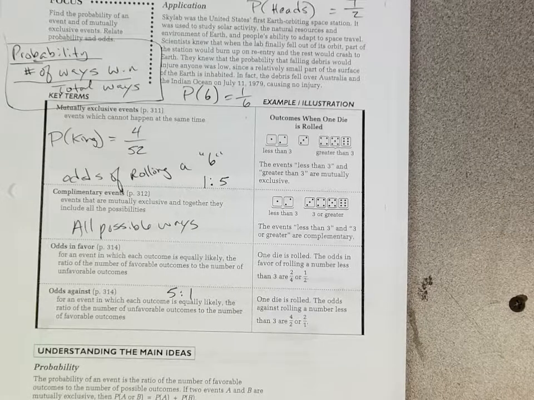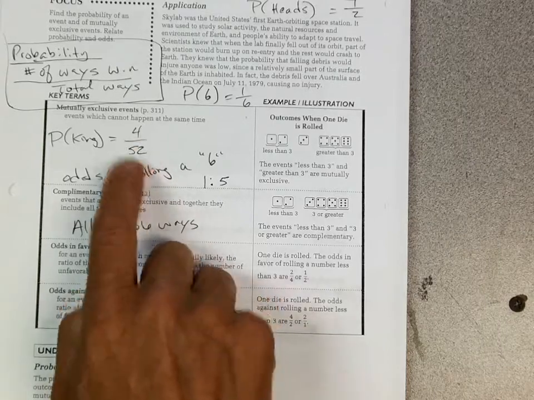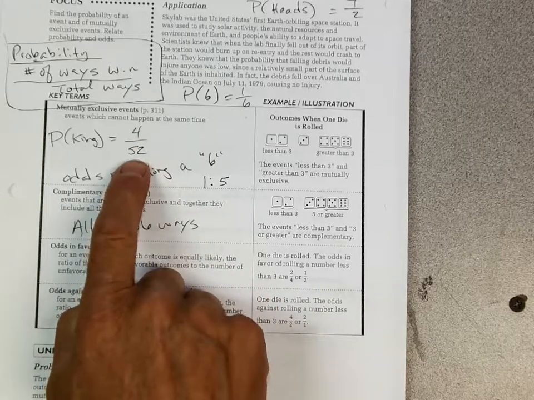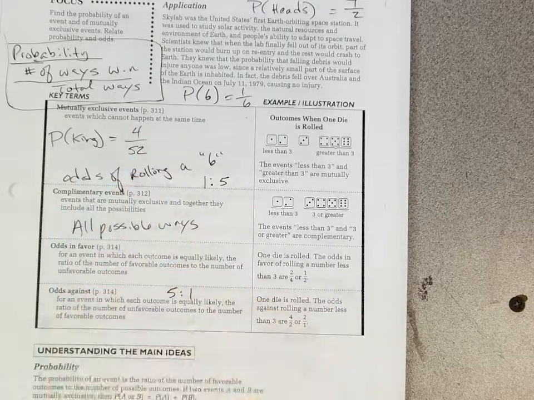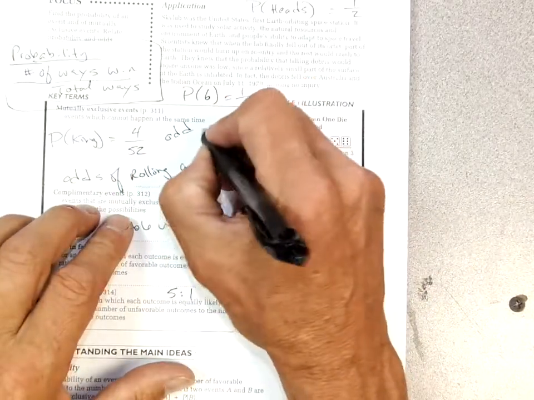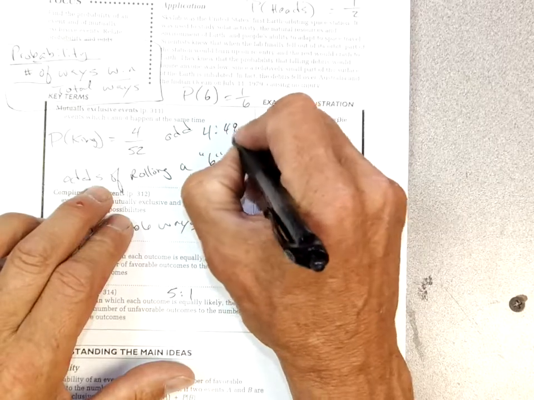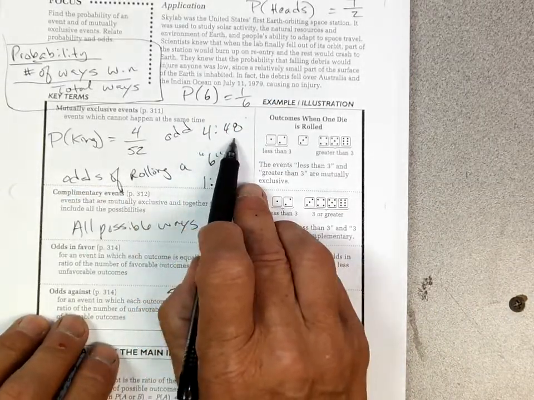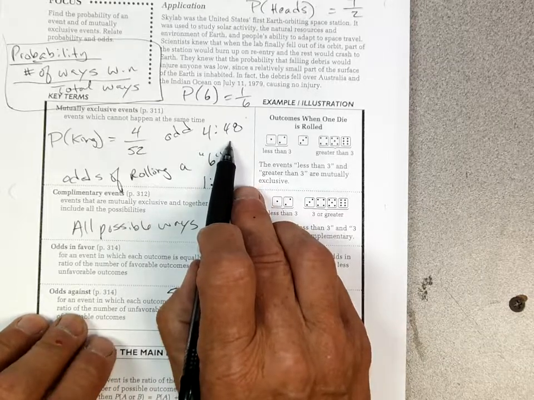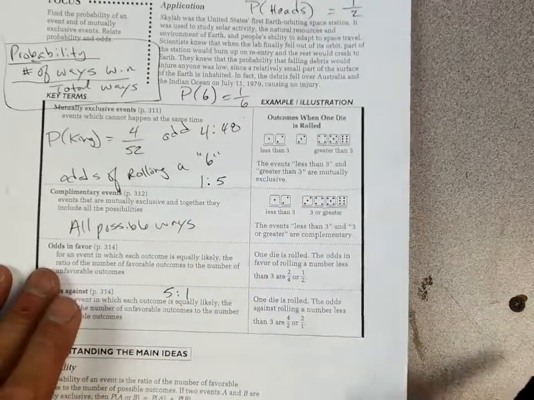Probability is different. Probability is like the whole set, right? So if a probability, it's 4 out of 52. If this were odds, I'd have 4 out of 48 for odds. I have 4 chances of drawing a king versus 48 chances of not drawing a king, right? That's odds, okay? You guys ready to turn the page? So far, so good.